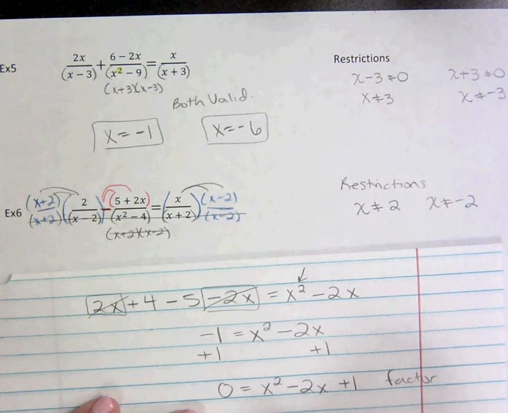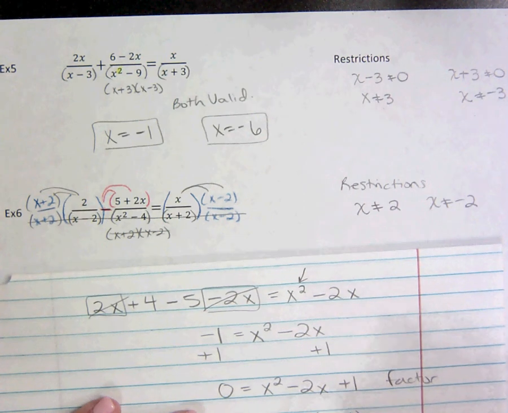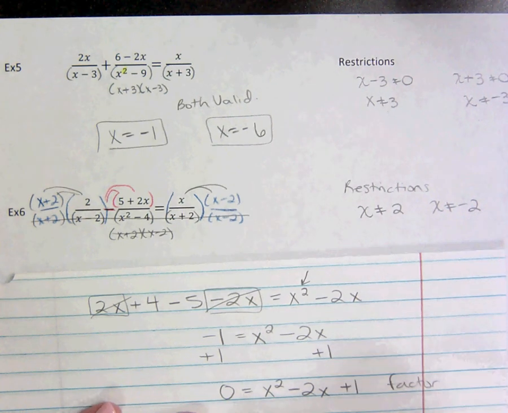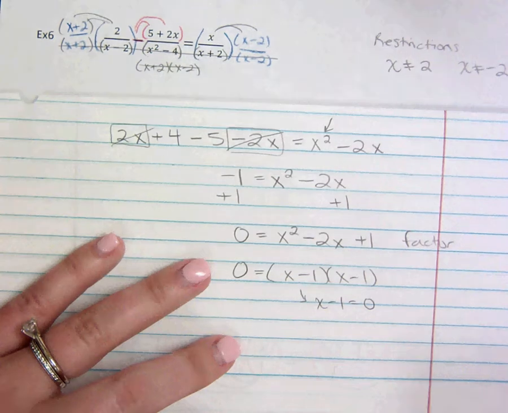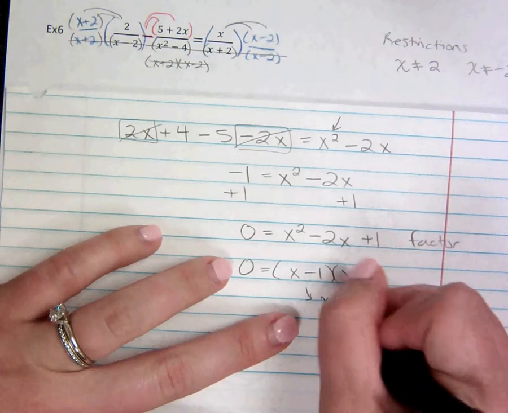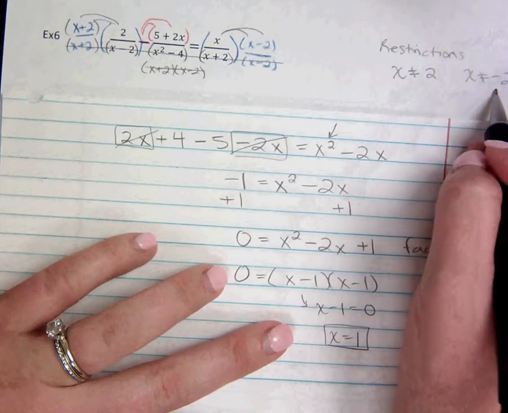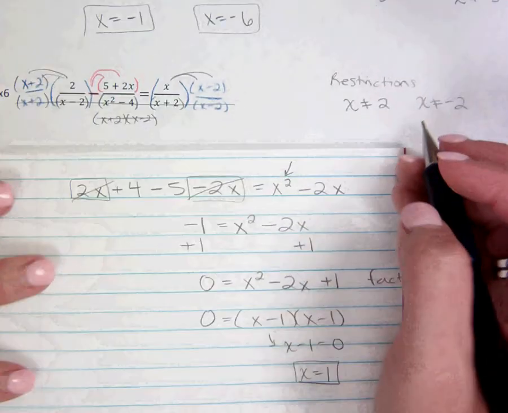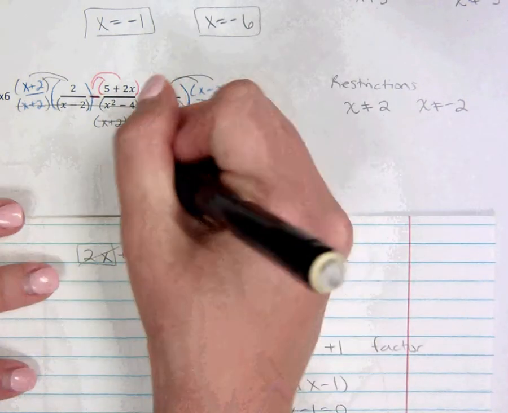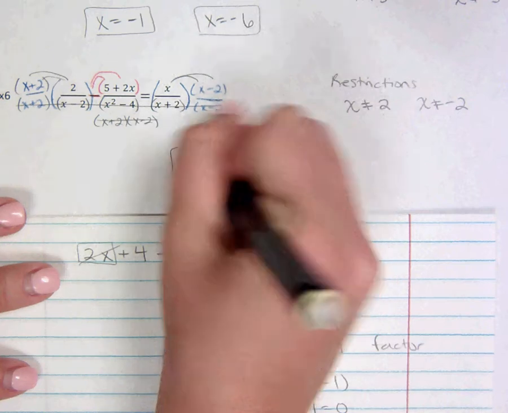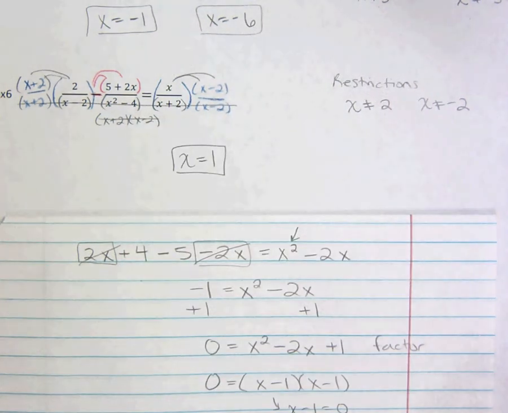And that factors into x minus 1 times x minus 1. Just the same binomial twice, so you really just have one answer. x minus 1 equals 0, so x equals positive 1. And we go back, make sure it's not one of the restrictions, which it is not. So the answer there is x equals positive 1. I'm going to stop there and I'll record the last two examples in a second short video.